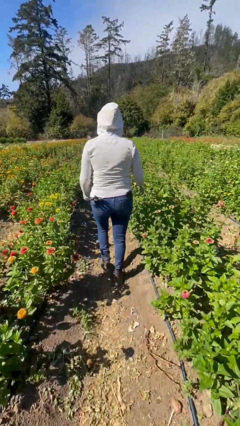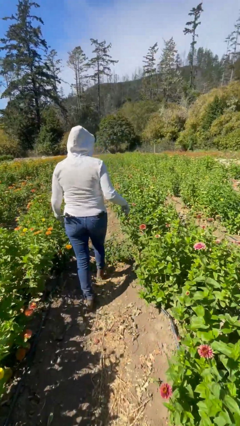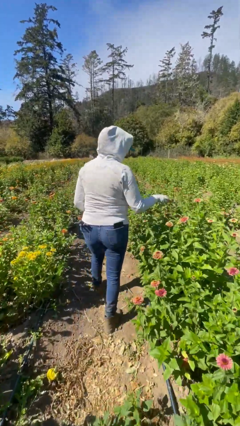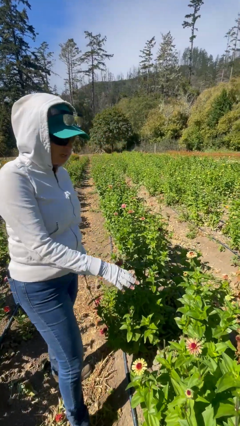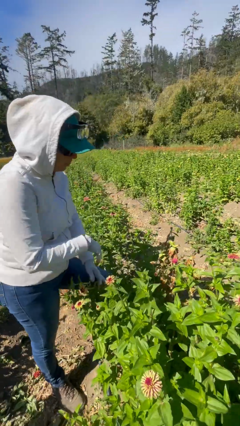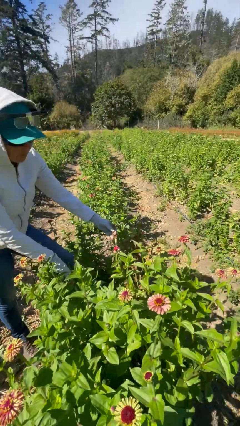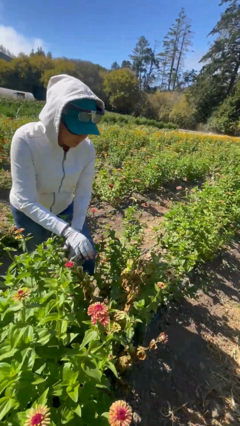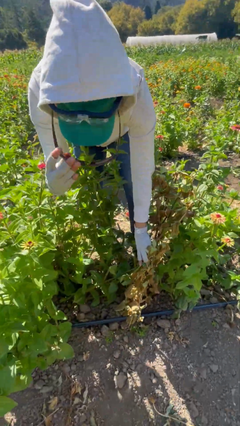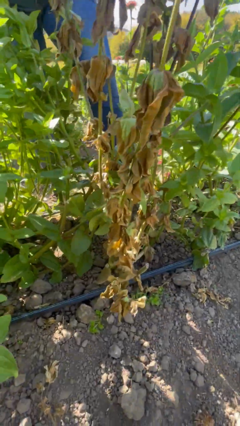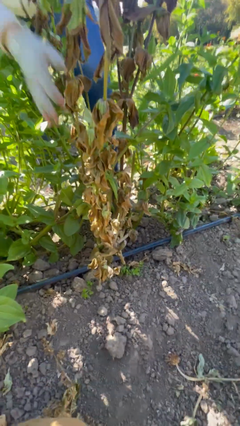Nobody looks wilted. They look green, vigorous flowers. I don't see any other signs of pests, but here's something. Okay, so here's a plant that looks wilted. We have some necrosis, we have some discoloration. Let's do what we did before. Let's look at the base of the plant and see if we have any other symptoms.